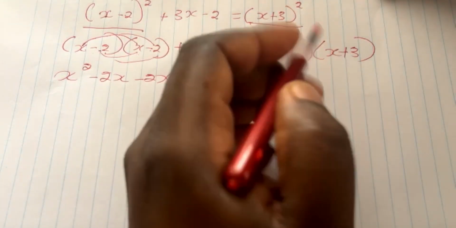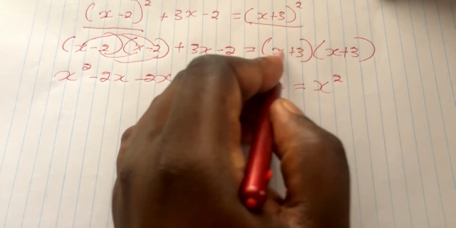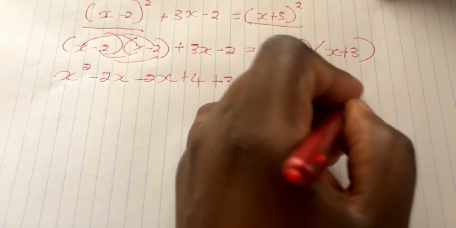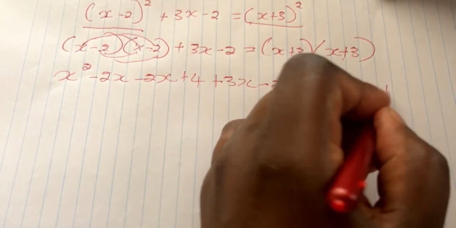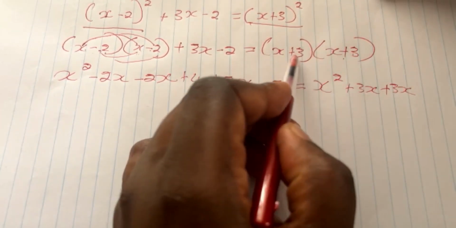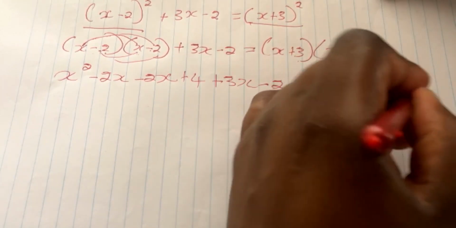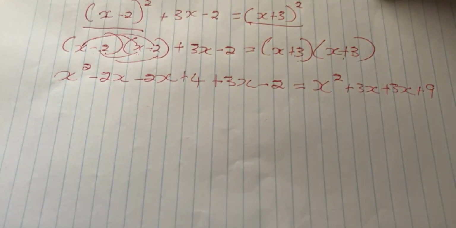You say x times x gives us x to the power of 2. x times plus 3 gives us plus 3x. x times plus 3 gives us plus 3x. Then plus 3 multiplied by plus 3 gives us plus 9. So you see how long it is. Then what is the next step?